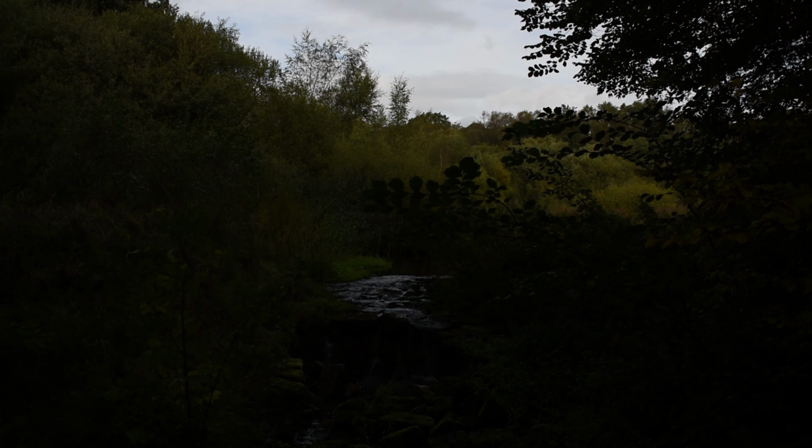And if I go the opposite way and do a slower shutter speed, you'll see that the scene gets brighter, but then you start to blow out your highlights and overexpose the image.